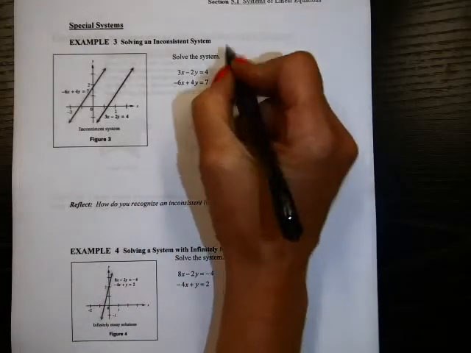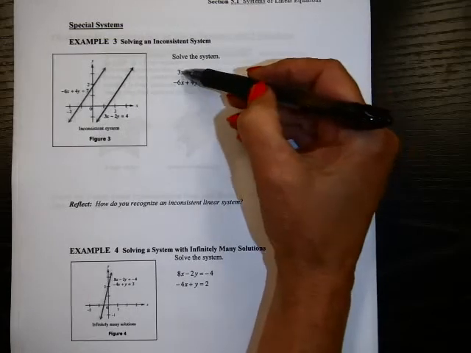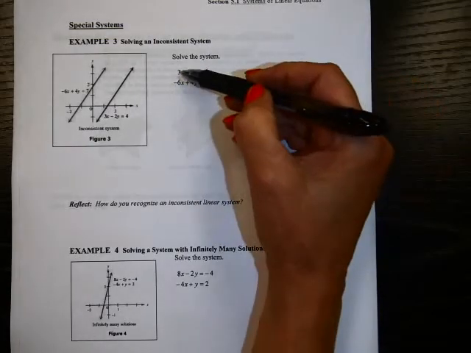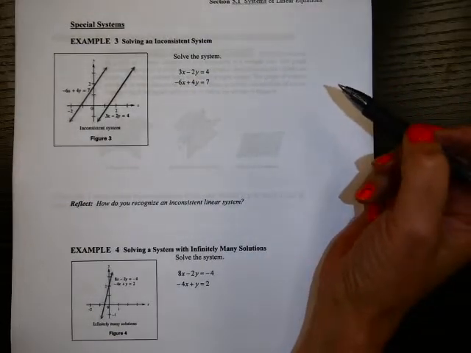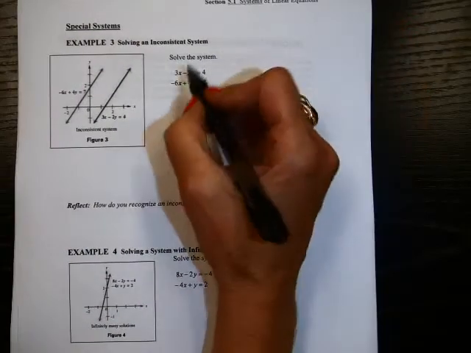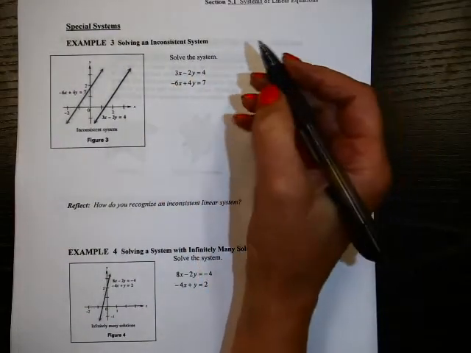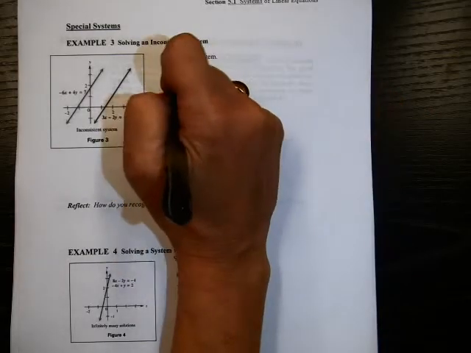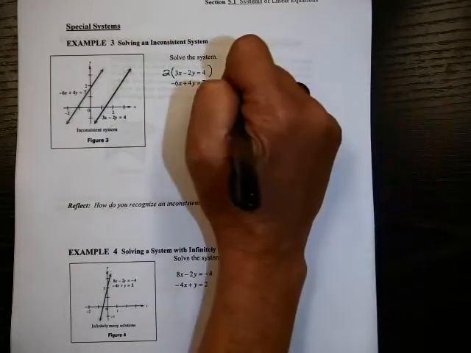In this system, when we go to solve, you might want to get rid of the x, or you might want to get rid of the y, because this is a positive and negative, positive, just as easy to get rid of one as the other. So this time, let's get rid of the x's. So when I go to solve for this one, 3 and 6, the least common multiple is going to be 6. So I'm just going to make this equation 2 times bigger than it was.